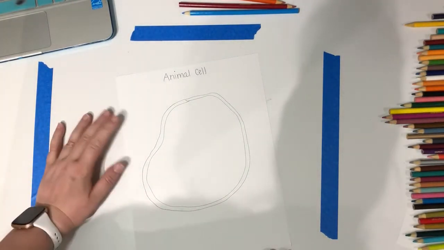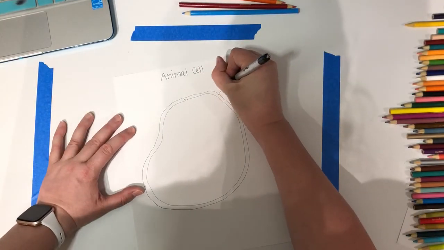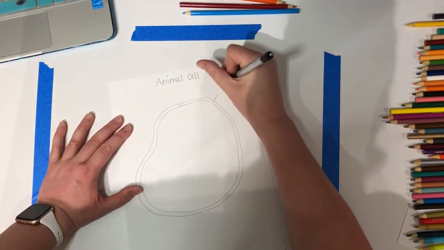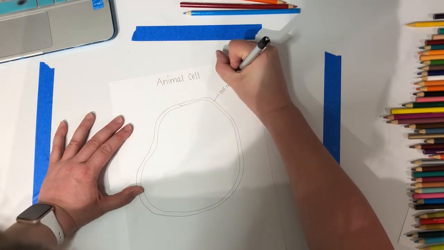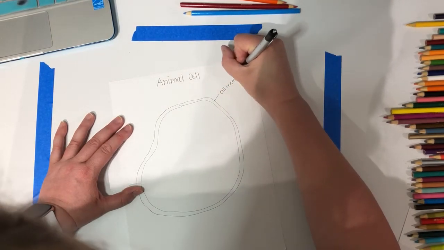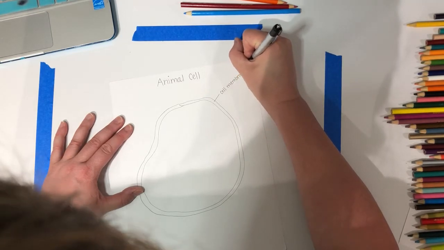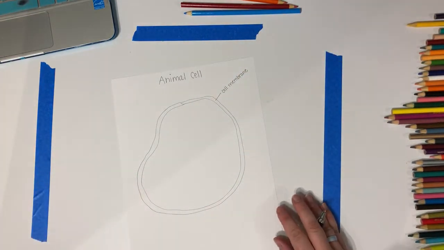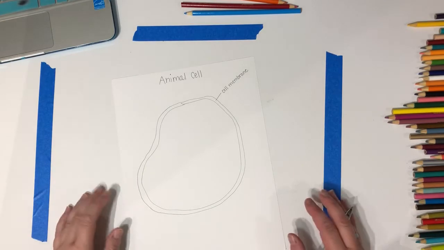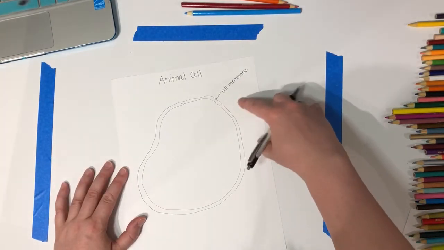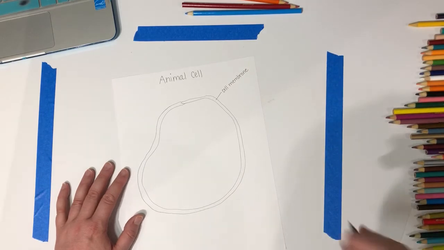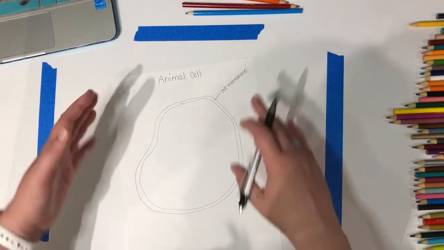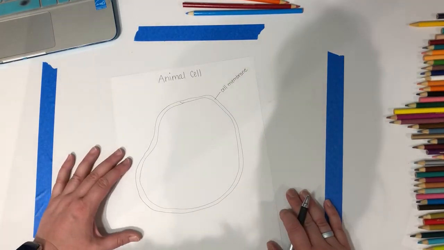Okay, so what we just did, we're going to leave it black and white. This is going to be our cell membrane. And when you watch the video that has the notes, you'll be able to either write here what these are, or you can do it on another page. You can write cell membrane and write what they are, especially if you don't end up with room. But we'll get this labeled here.